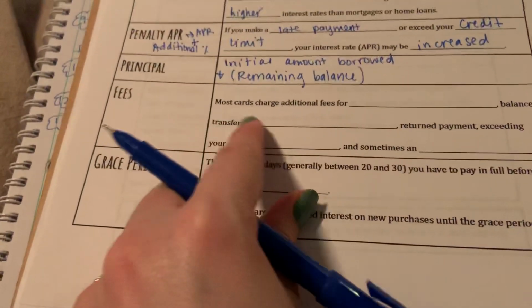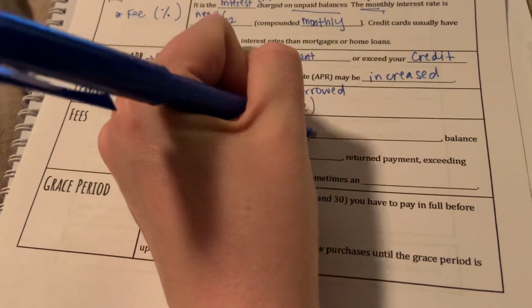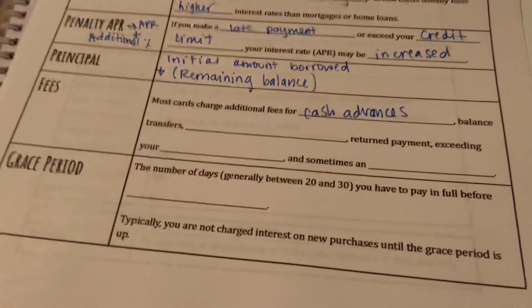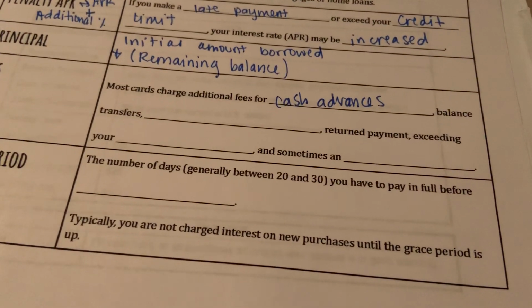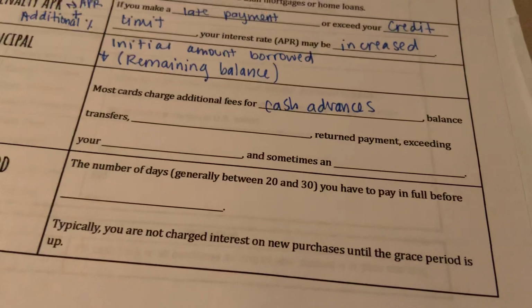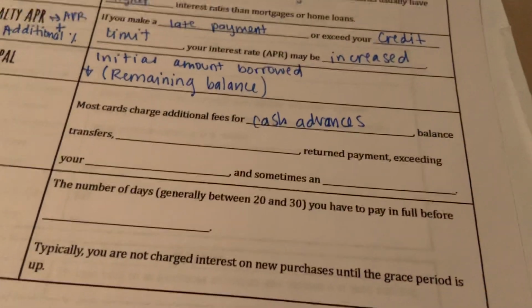Okay, fees. So most credit cards charge additional fees for cash advances. So you can sort of think of that as like cash back, right? But with a debit card, there's no fee because it's money coming from your account. But if I need to use my credit card to get cash, the bank is loaning me that cash. There's usually a huge percent charge on that.